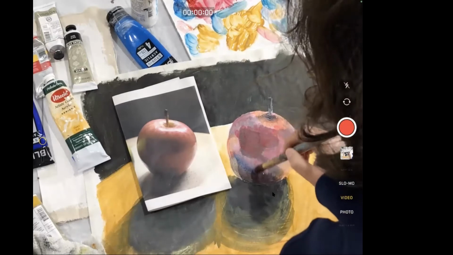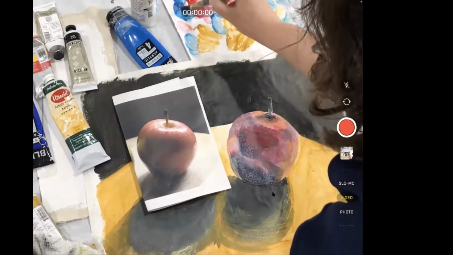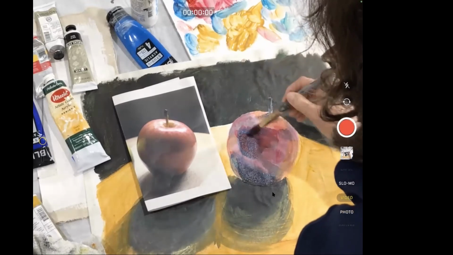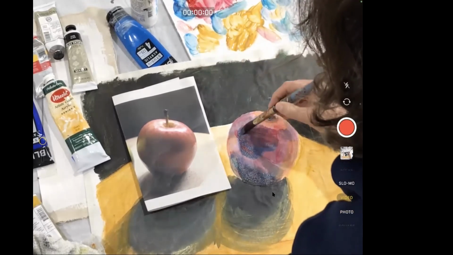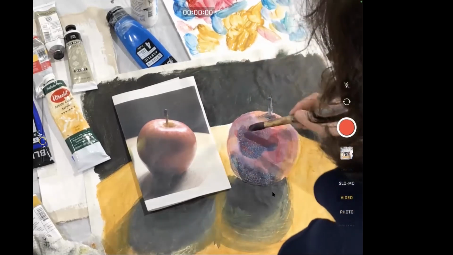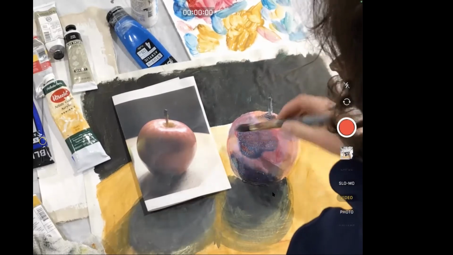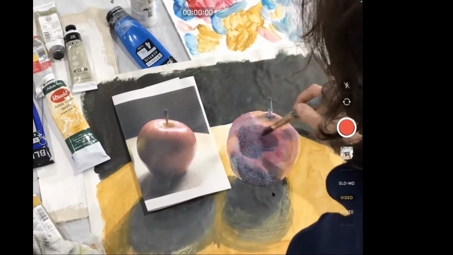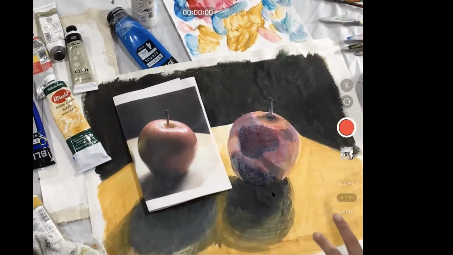So it really depends how much color you're working with. You will have fewer glaze layers if your underpainting is more detailed. But say I want my red super vibrant, I would put another glaze layer of red.